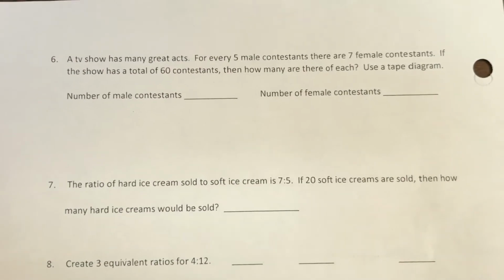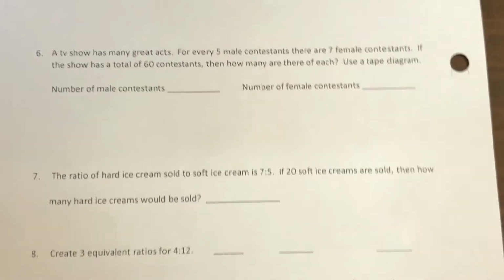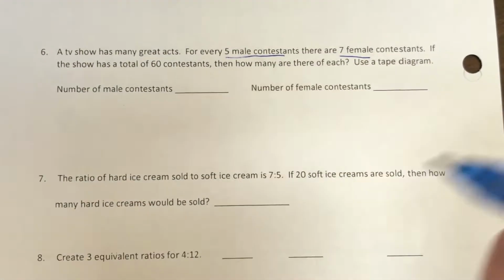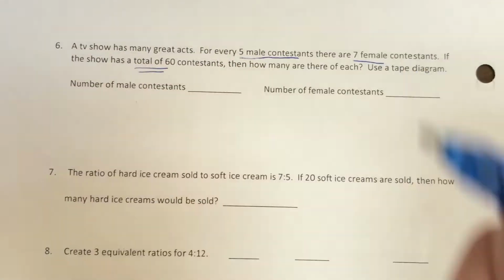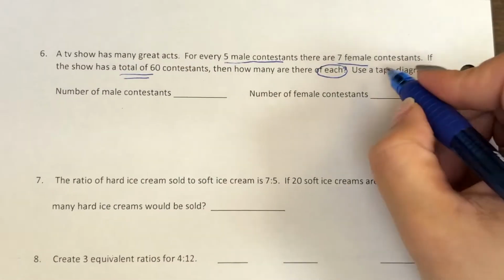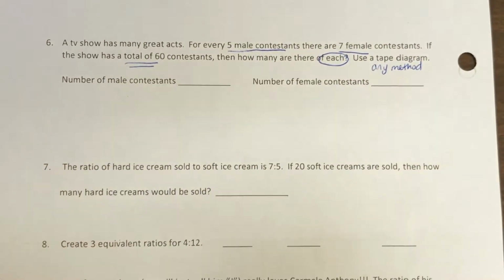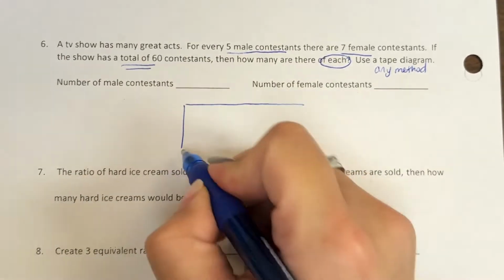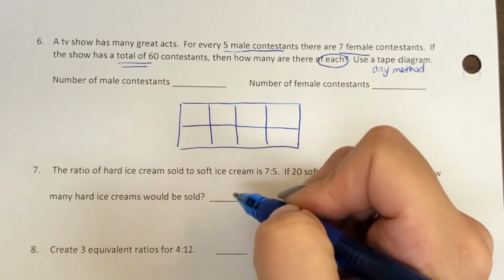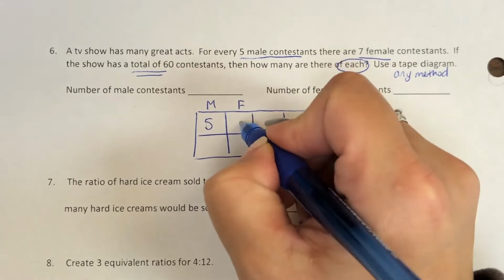Okay, so on the back, let's look at number 6. It says, a TV show has many great acts. For every 5 male contestants, there are 7 female contestants. If the show has a total of 60 contestants, then how many of there are each? And it says to use a tape diagram, but you can use any method to solve. So I'm just going to show it using the part total more chart. You can use the tape diagram, you can use the mountain valleys, whatever you decide. So we are comparing male, which is 5, to female, which is 7.